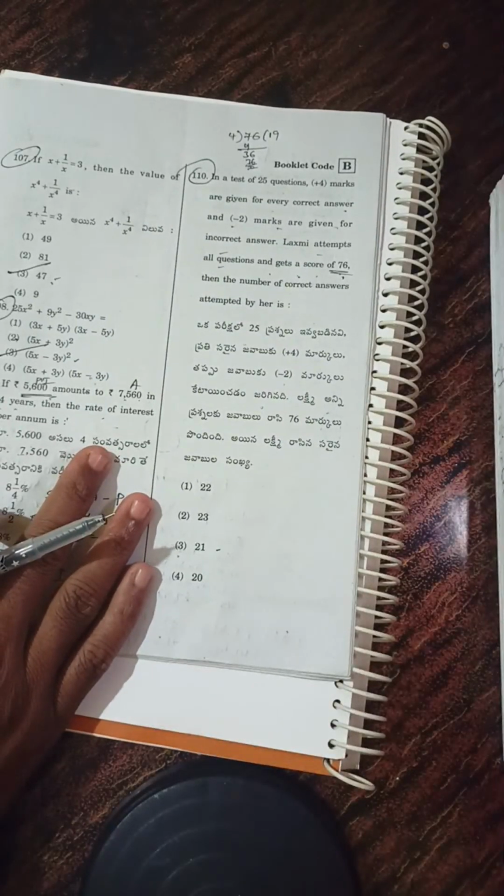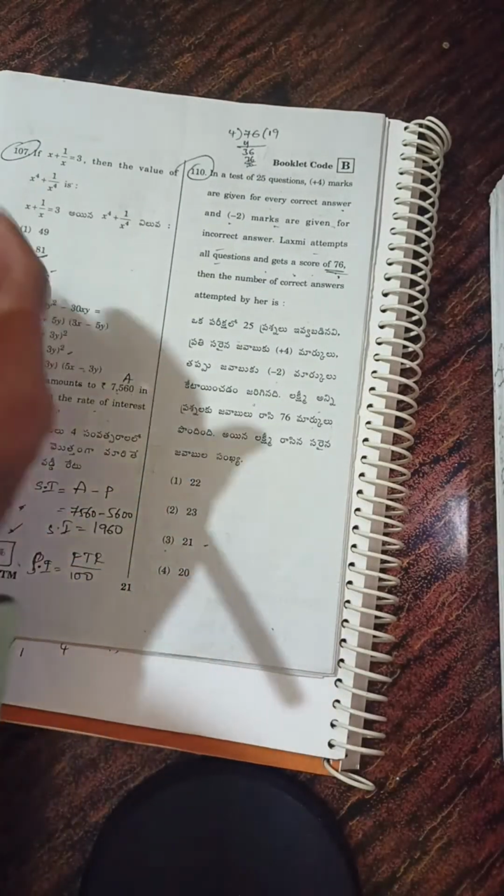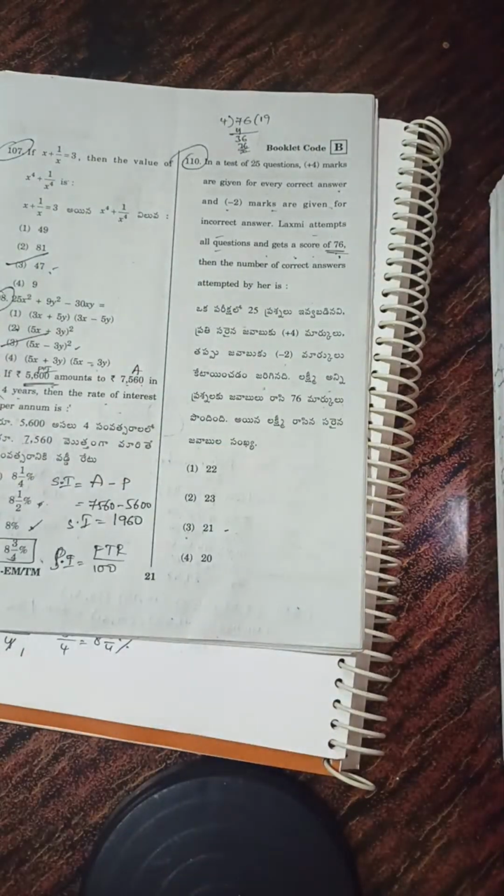If you know the answer, please type it. Yes, 47, that one is the correct answer to the previous question. Already I did that problem. Now if you know the question number 110 answer, please type the answer in the comment box.